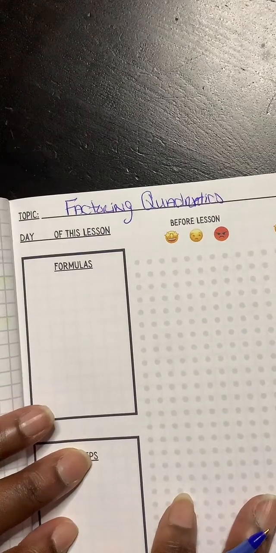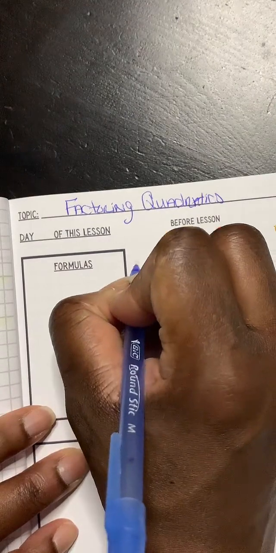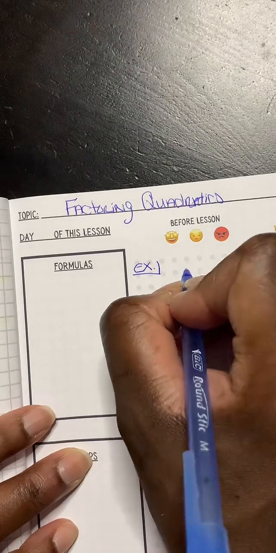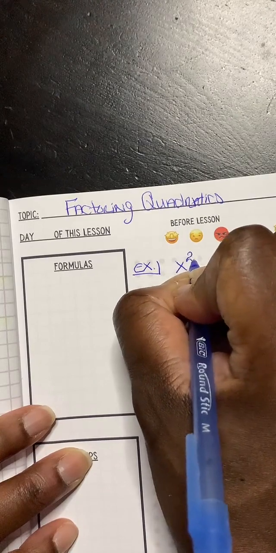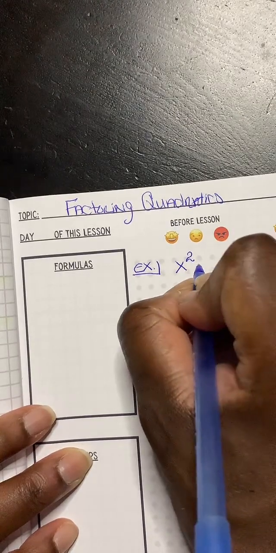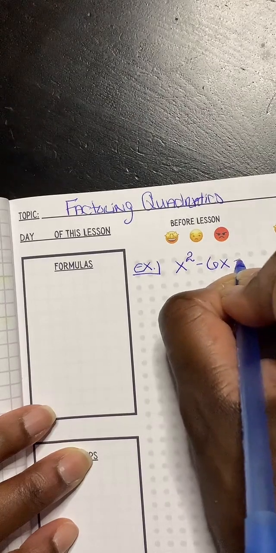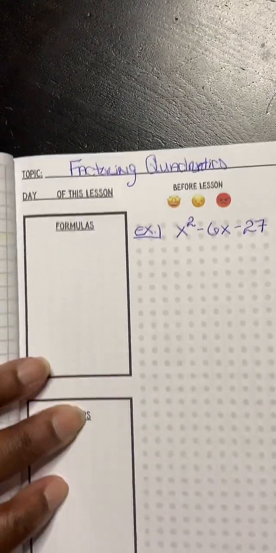Okay. So, I have a couple of problems. One of them was when they said there was no A. There's always an A. Okay, minus 6x minus 27. All right.